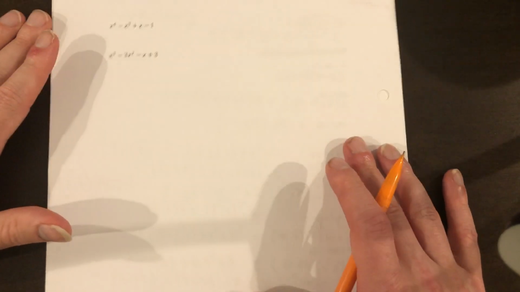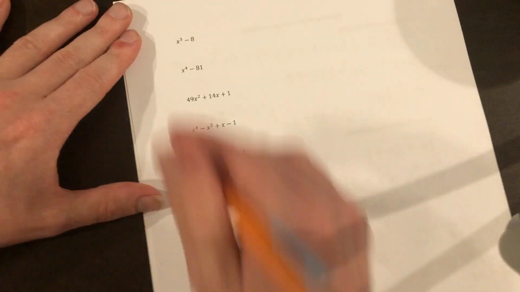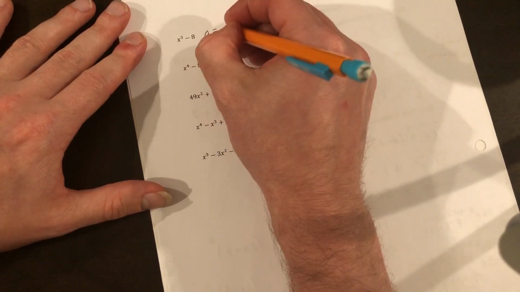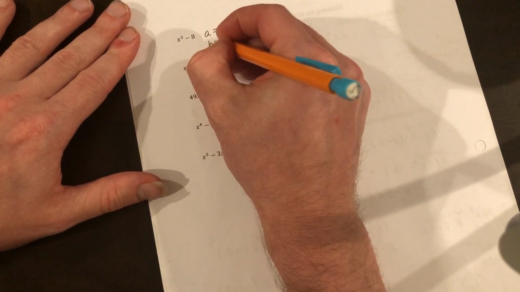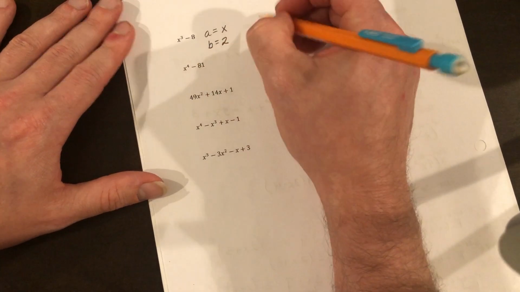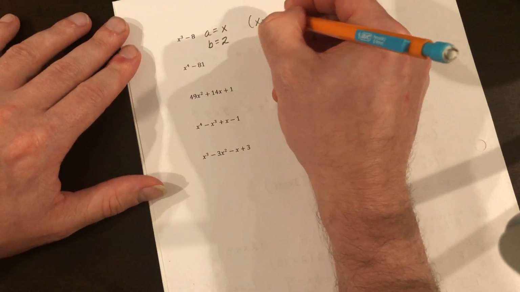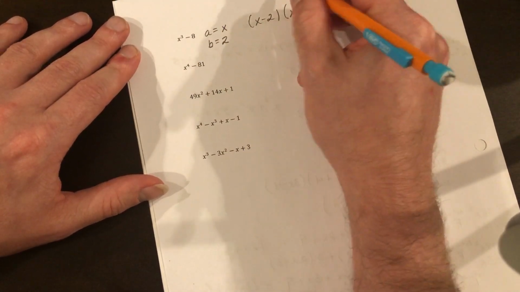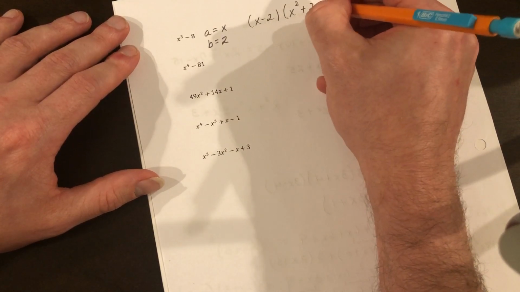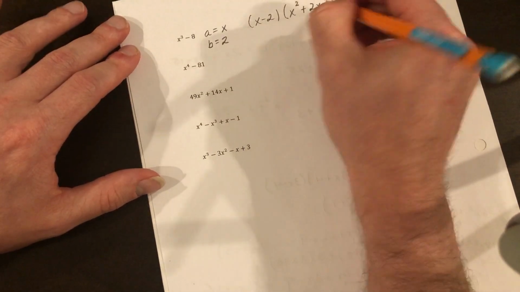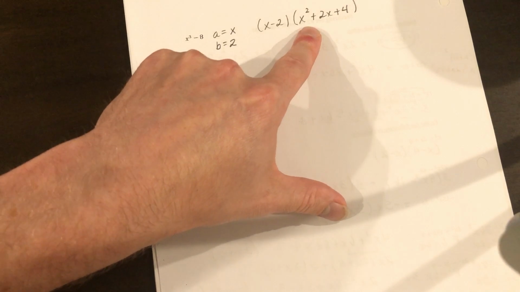Okay, we're going to start off with difference of cubes. So we're going to identify my a is going to be x. My b, the cube root of 8 is 2. And we're going to follow our form. So it's x minus 2 times x squared plus 2x plus 4. And like I said in the previous lesson, this will never factor.